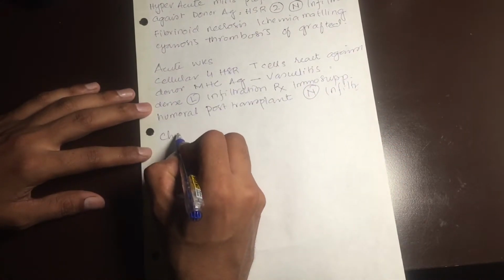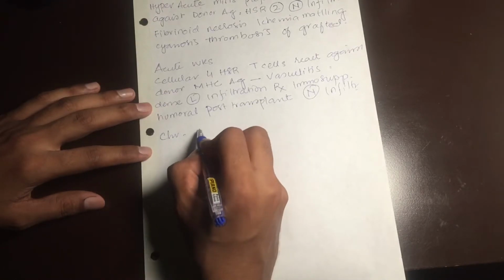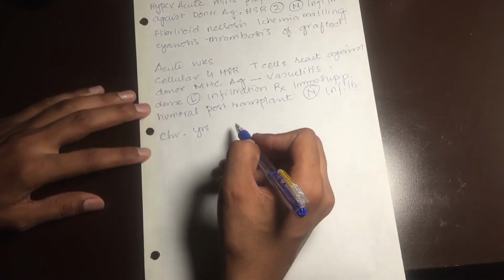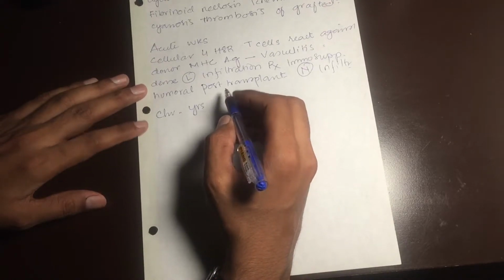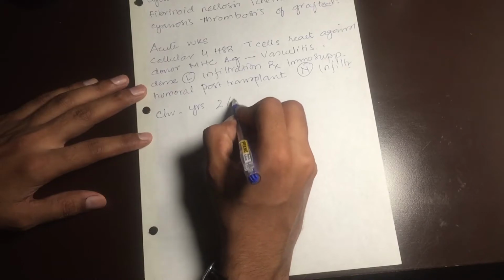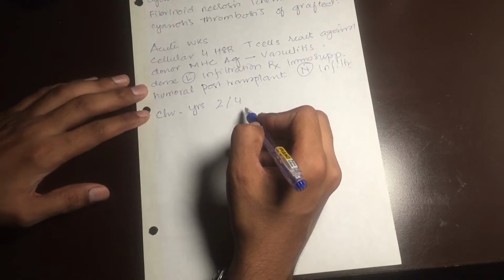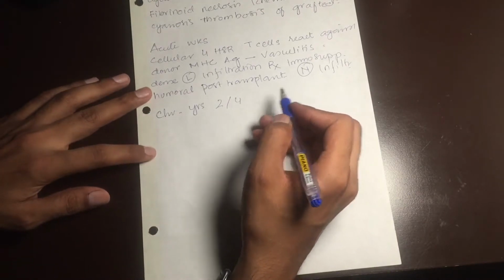Then we have the chronic one. Chronic transplant rejection takes years, and it is due to hypersensitivity 2 and 4. And how 2 and 4?